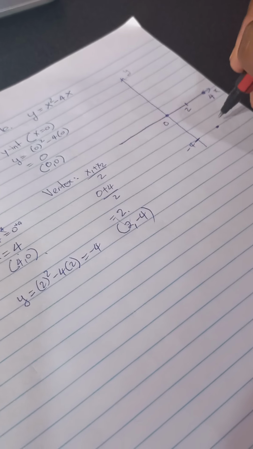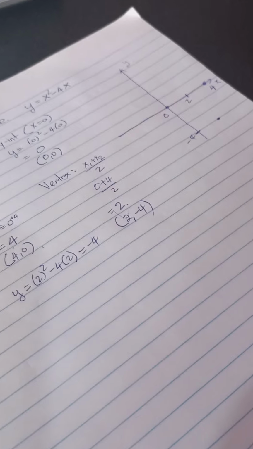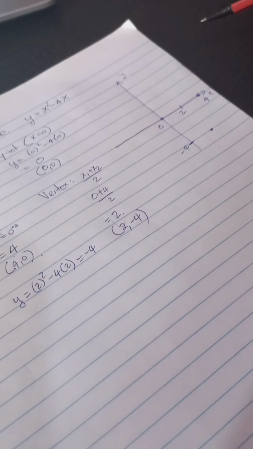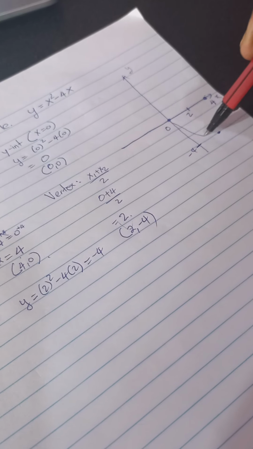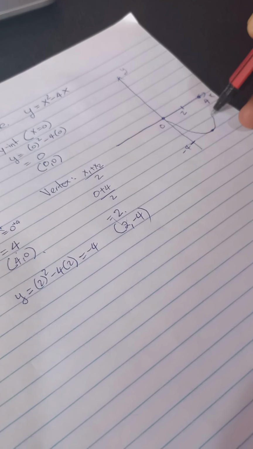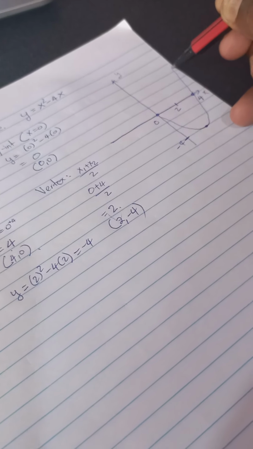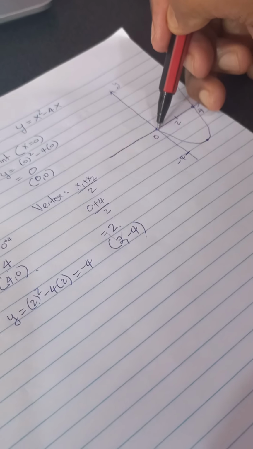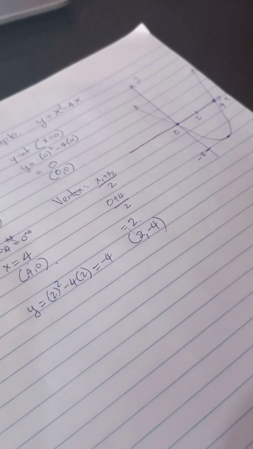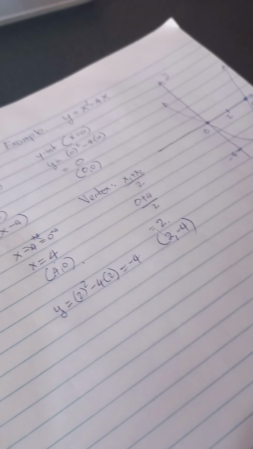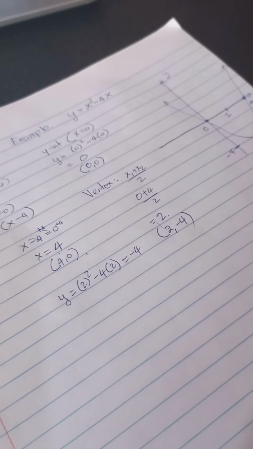I've got three coordinates this time. And finally, I'm going to join them using a U shape, curling at the vertex and going up, extending both sides. This becomes our solution. You can attempt your exercise questions afterwards. Thank you, everyone.